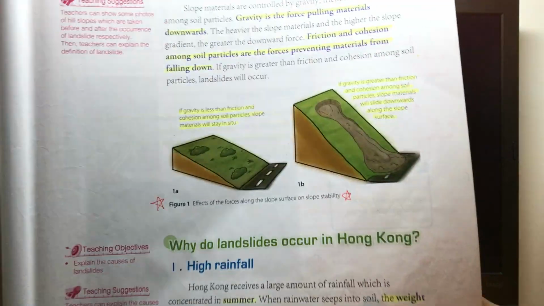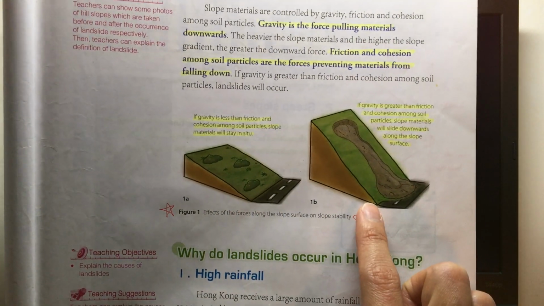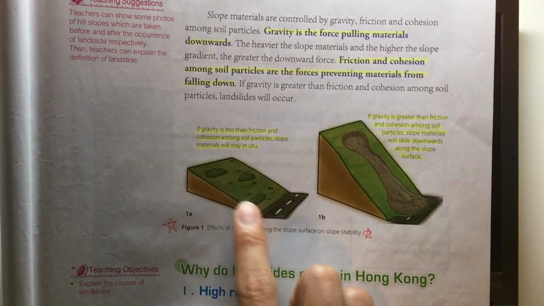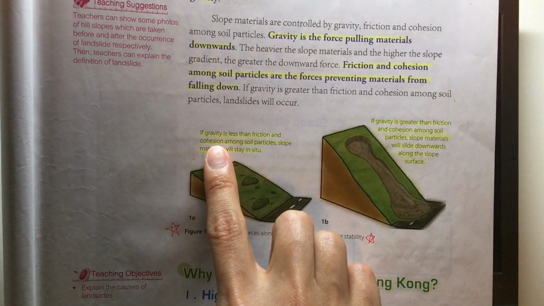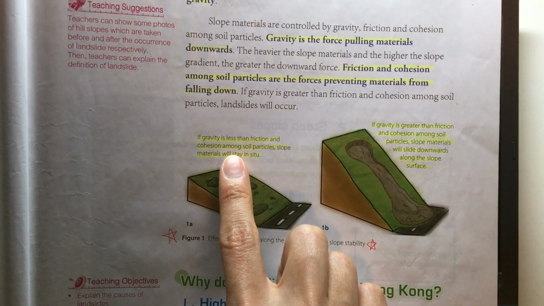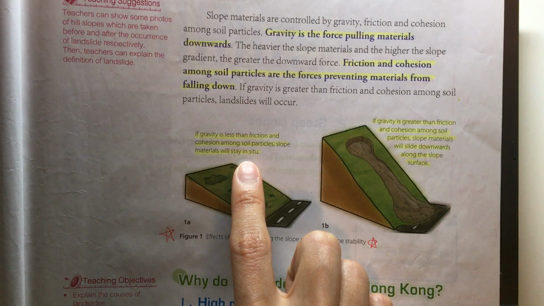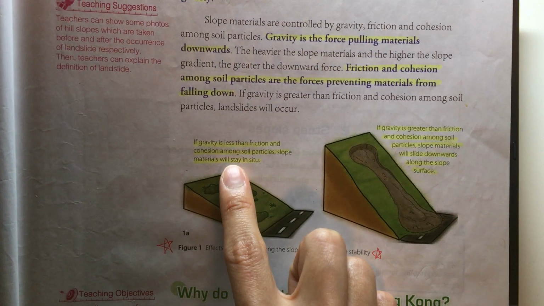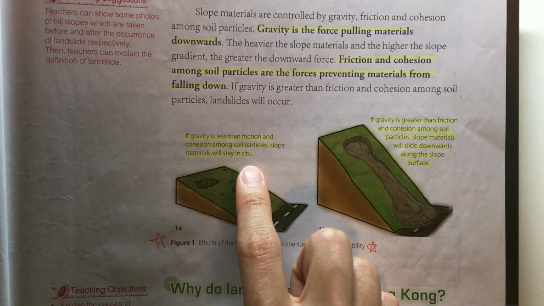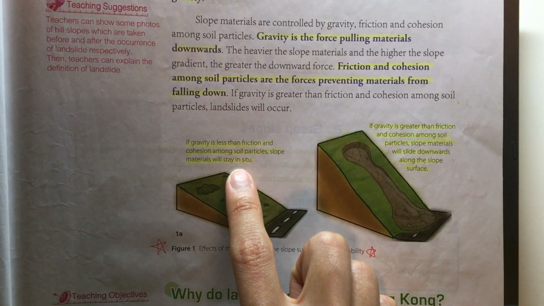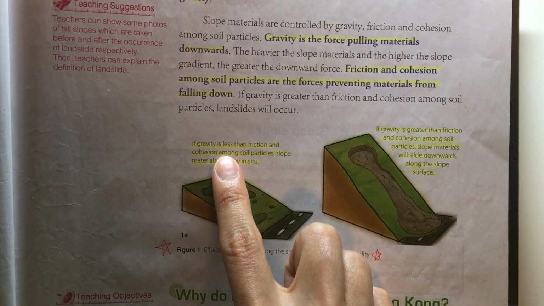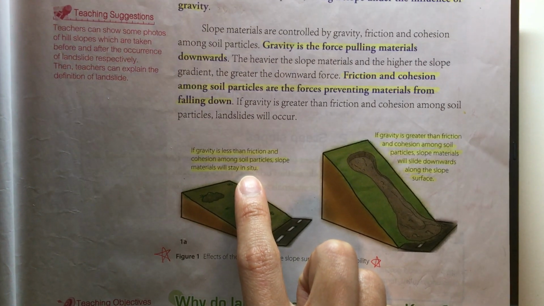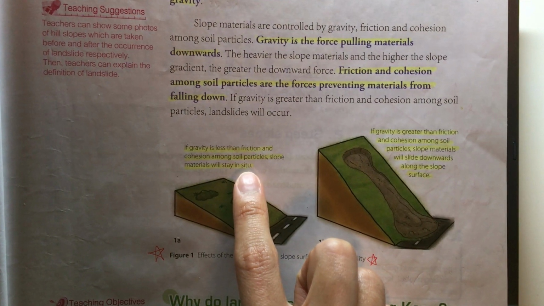When we look at the two figures here, in this slope, it is just a gentle slope. The power of gravity is less than the friction and cohesion. Then the material will stay in situ. The word in situ, I-N-S-I-T-U, means that the material will stay at the original place. In situ 即係解留在原地. So if the friction and cohesion is great enough to withstand the gravity, then the slope material will not fall down. It will stay on the slope, in the original place.